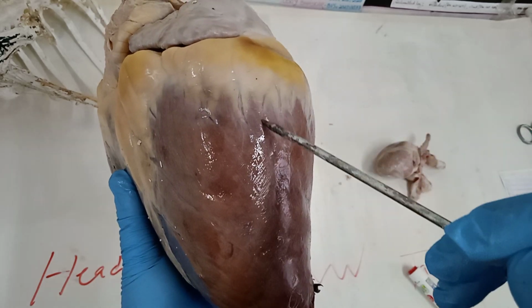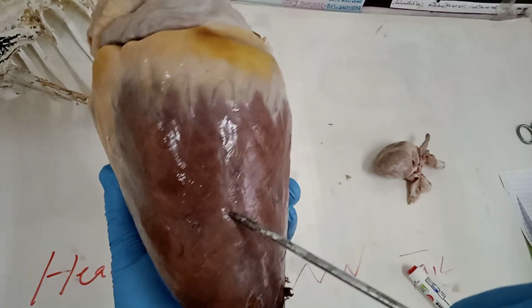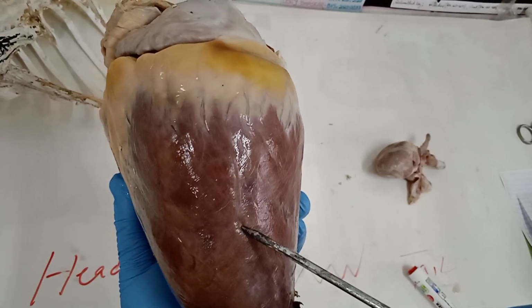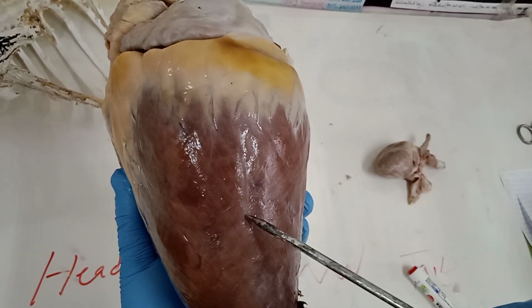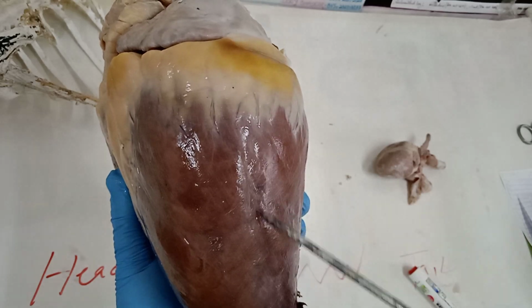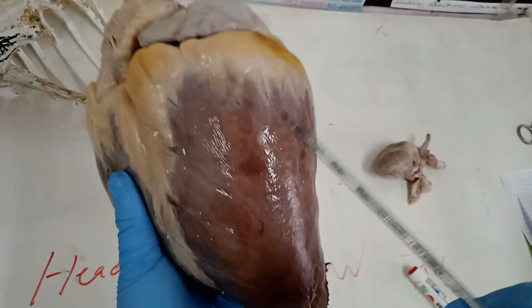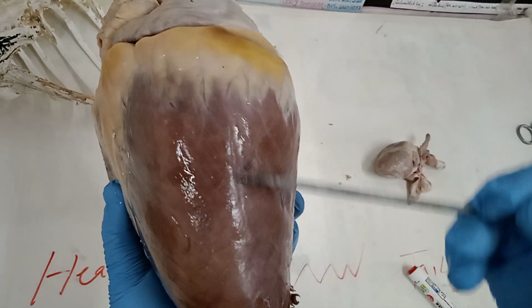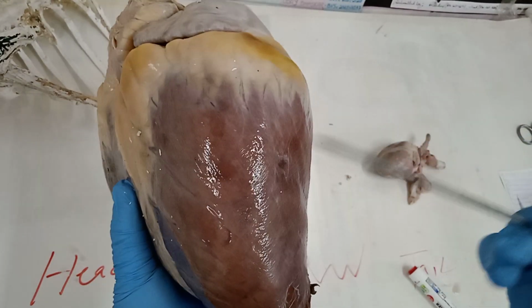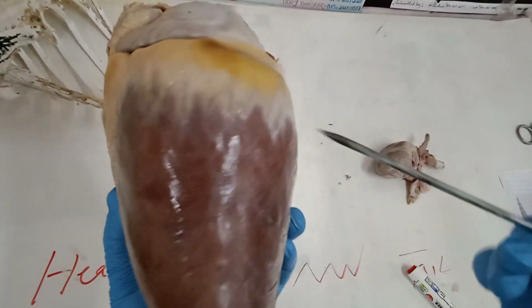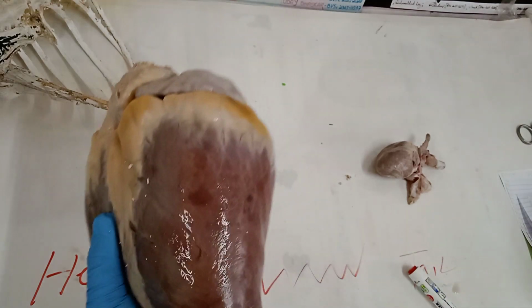One of the grooves will be here like this, and that is a characteristic feature in ruminants, where there is a presence of a fourth groove, which you call the intermediate groove. This is the heart of a horse. There is no such groove, and by that intermediate groove you can differentiate the heart of the ox and the heart of the horse.